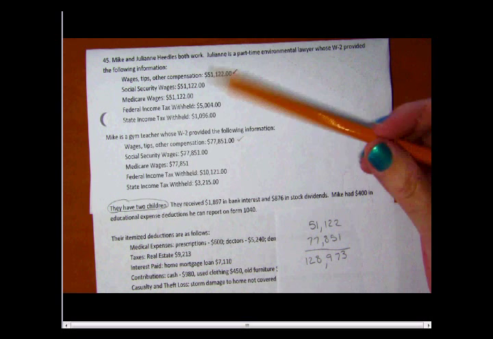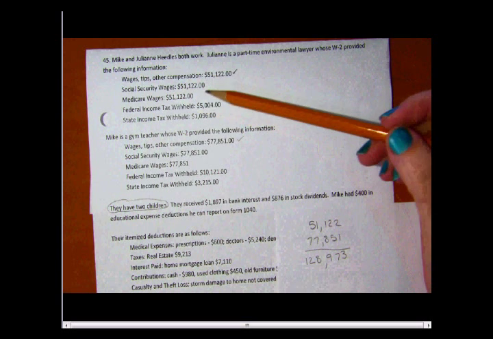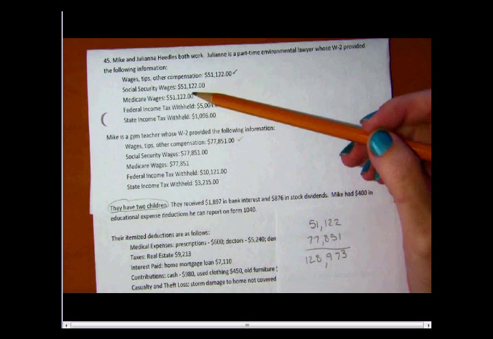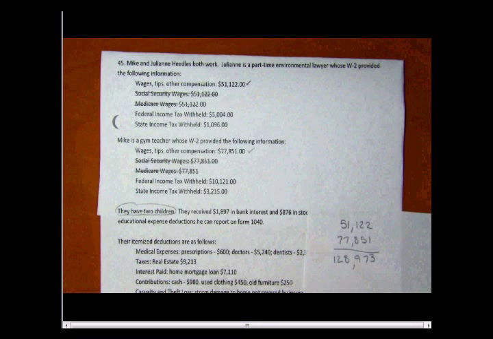So we find taxable interest. So we're looking here, we've got Social Security, Medicare, wages. We can ignore those, right? Because those don't have anything to do with any taxes that you're getting back. That's just on your W-2s, right? We don't need that information.